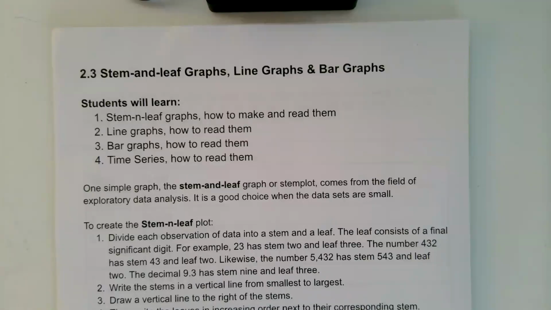Welcome to the last little video for chapter 2. Again, in this chapter, we're looking at visual displays of quantitative and qualitative data. And so this 2.3 is, they add on about 5 or 6 different types of graphs in the book, but I'm going to cover 3 or 4 that I think are important and useful.